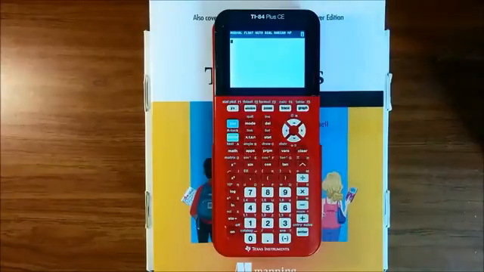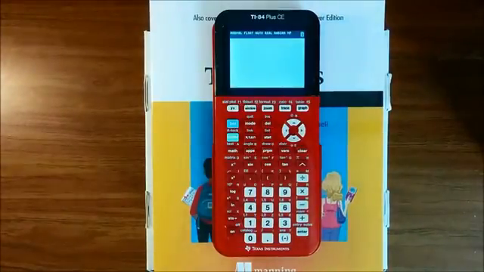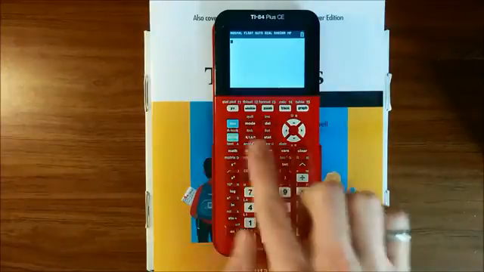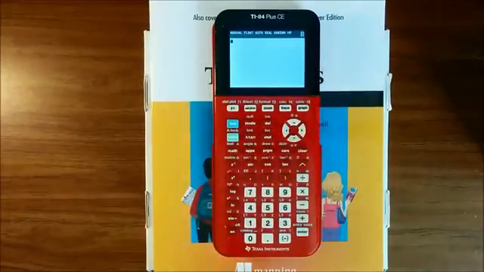Let's get started with your very first graph. To access the graph tools on your TI-84 Plus CE, or indeed any TI-84 Plus family calculator, you use the 5 keys at the very top of the keyboard.